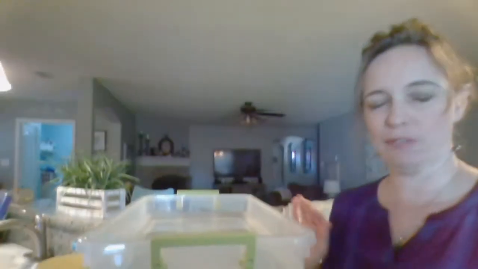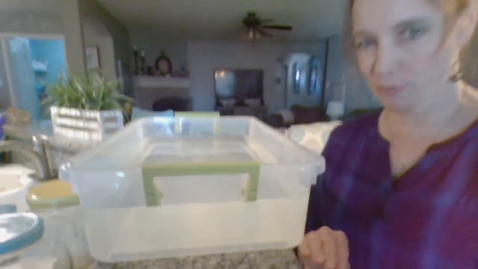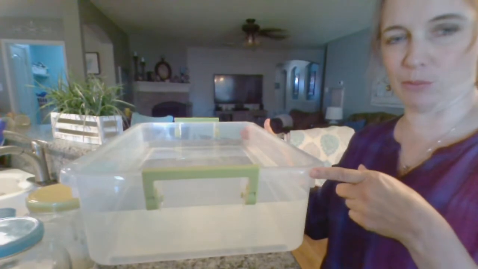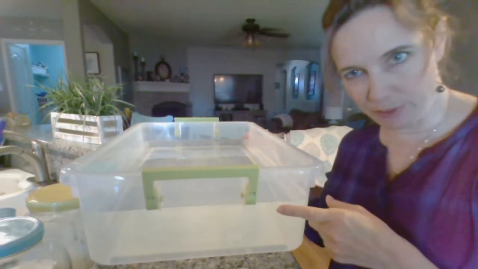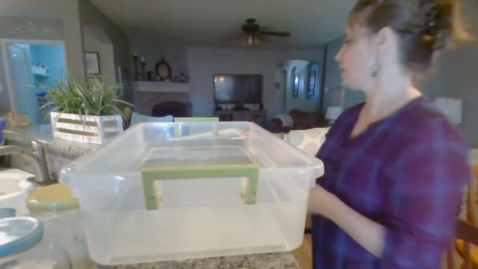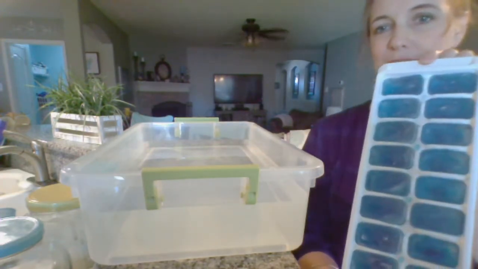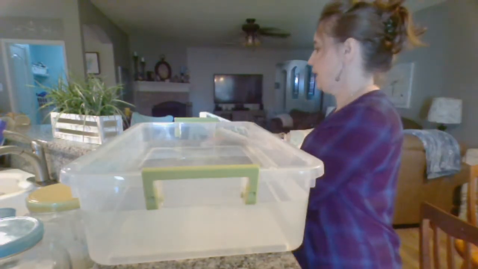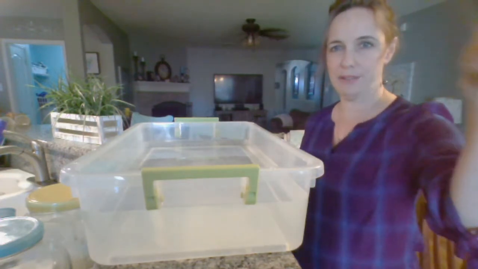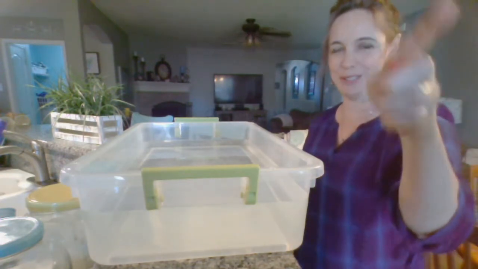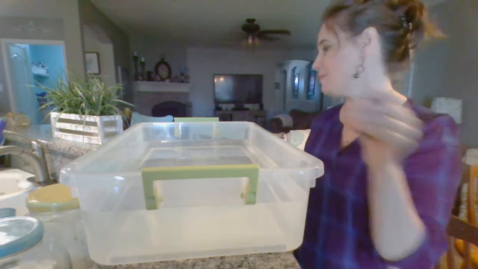Okay, we are going to learn a little bit more about weather with our experiment. And if you want to do this experiment at home, you will need a large tub of water, just a little bit more than half full. You will need blue water frozen into ice cubes. And you will need red food color. There we go, red food color.